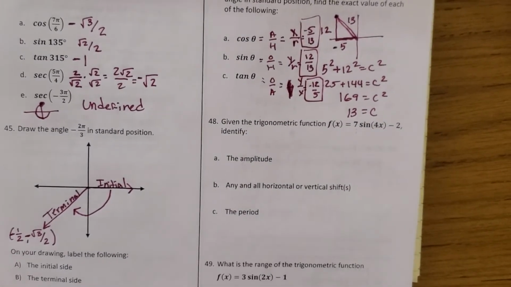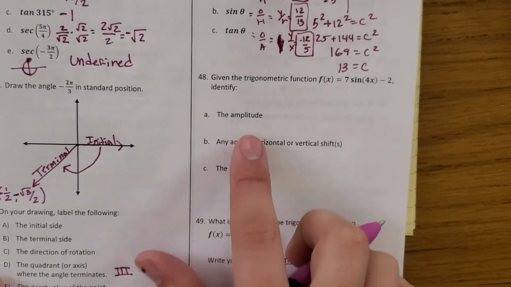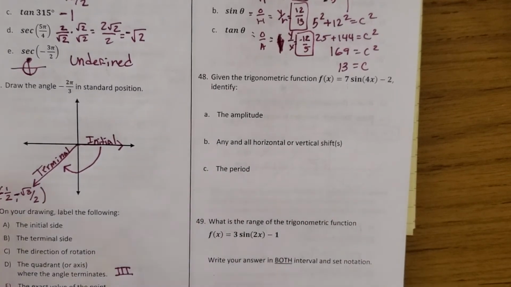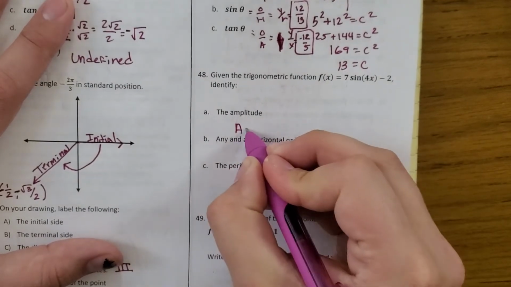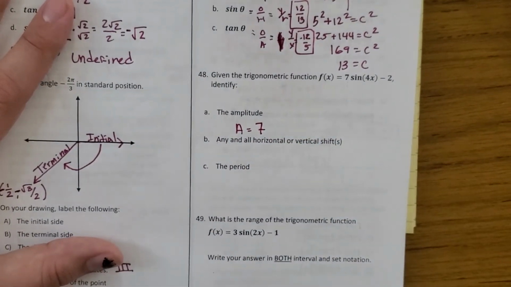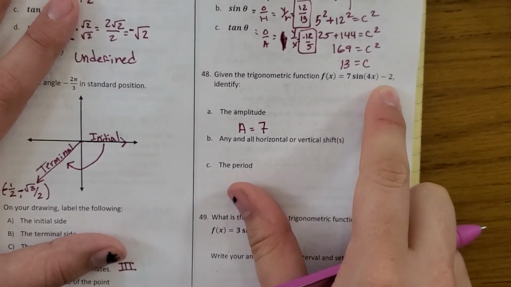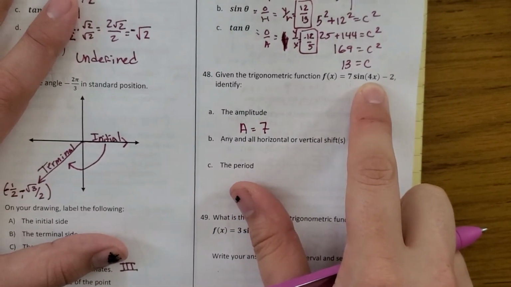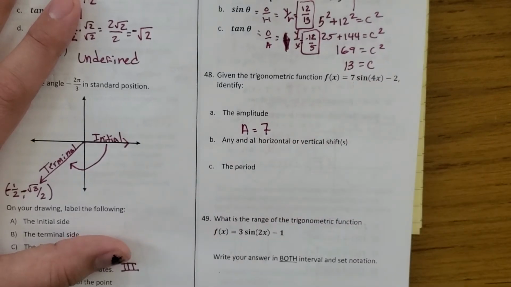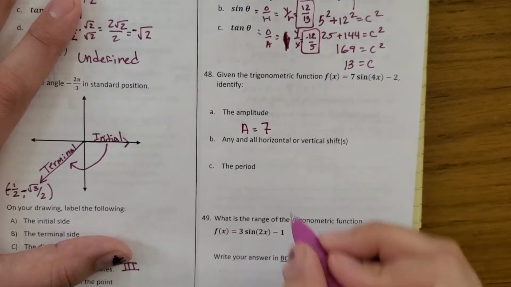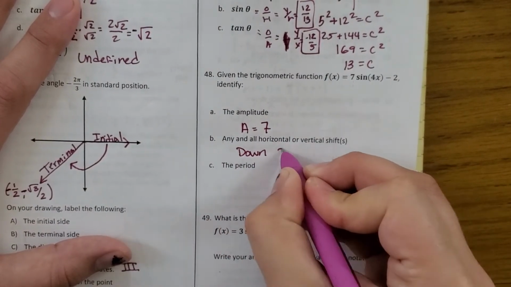48 says, given the trig function 7 sine 4x minus 2, identify the amplitude, the horizontal and vertical shifts, and the period. So amplitude's easy. Remember, that's the number in front. So in this case, there's a 7 in front, so the amplitude is 7. My horizontal and vertical shifts come from the inside and the outside of the parentheses. Well, there's nothing being added inside the parentheses, so there's no horizontal or phase shift. But there is something being added or subtracted on the outside, so that's my vertical shift, which is negative 2, so I know I'm going to go down 2 units.